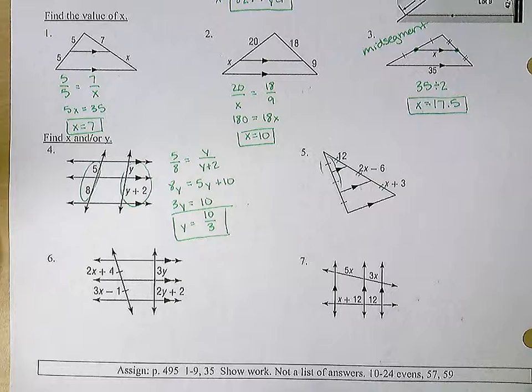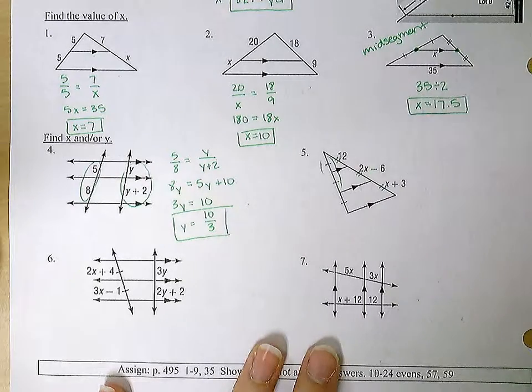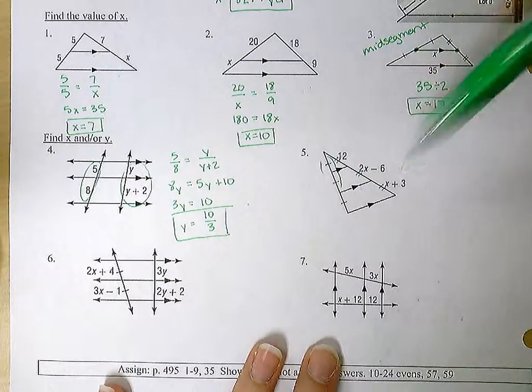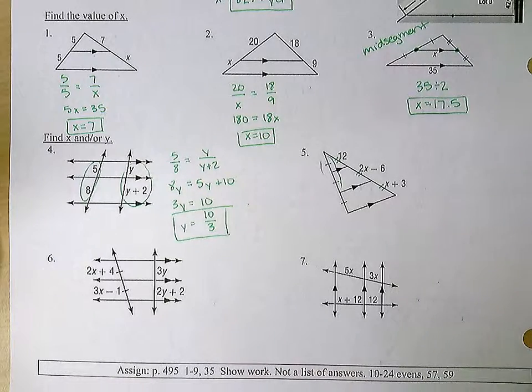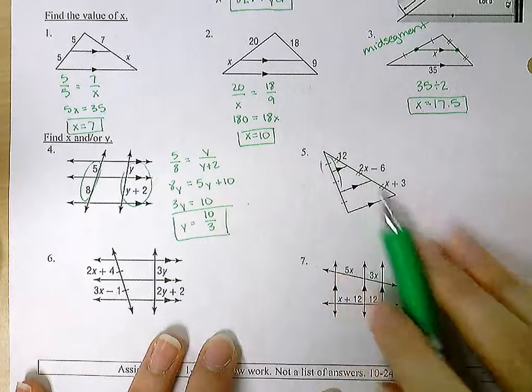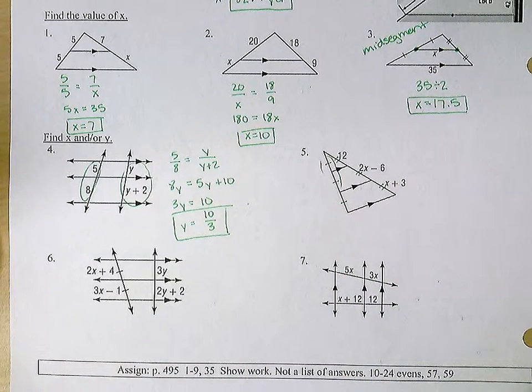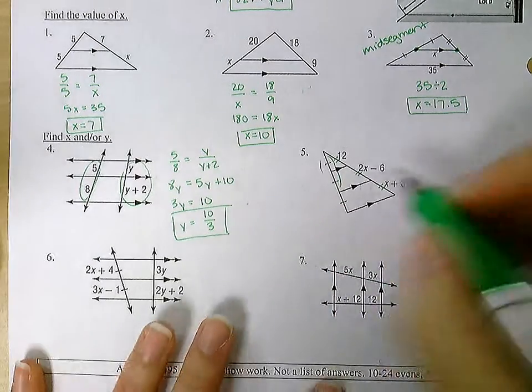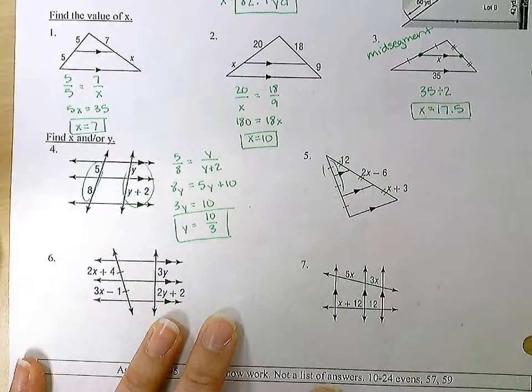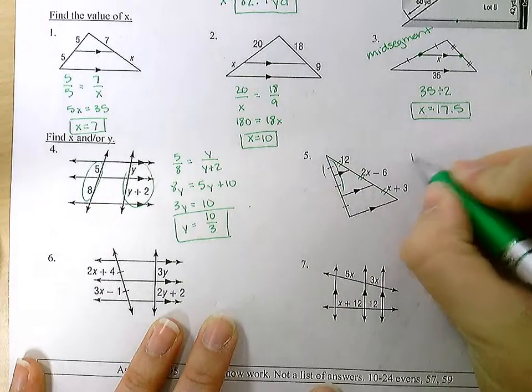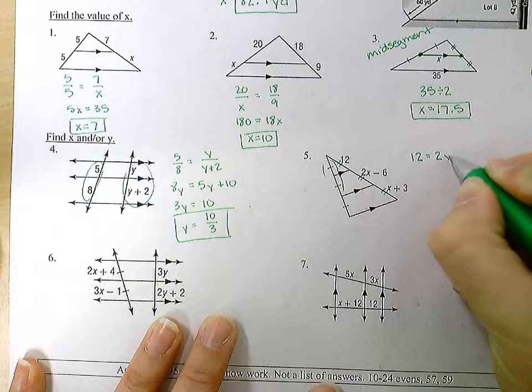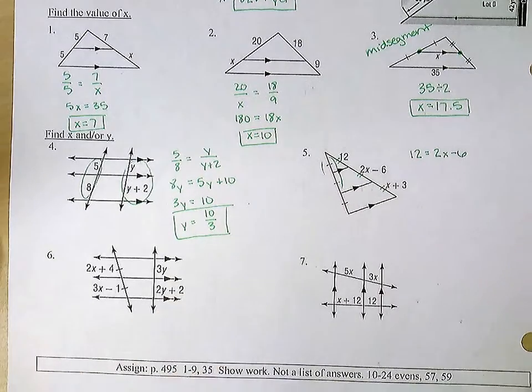So if you ever see a problem like this, all of your sides equal, the other sides also have to be congruent. Okay? So since I know that these other sides are congruent, I just have to pick 2, set them equal to each other. Okay, so I'll just use 12 and 2x minus 6. So 12 equals 2x minus 6.